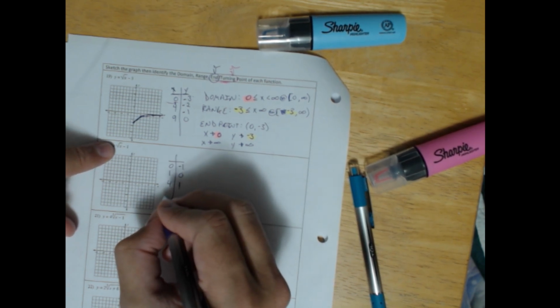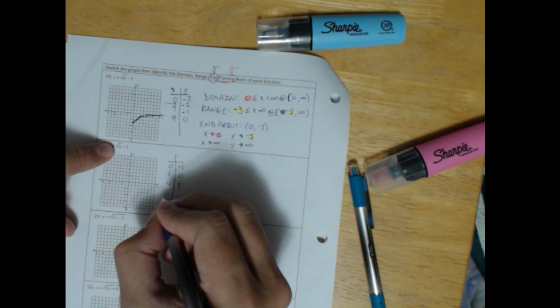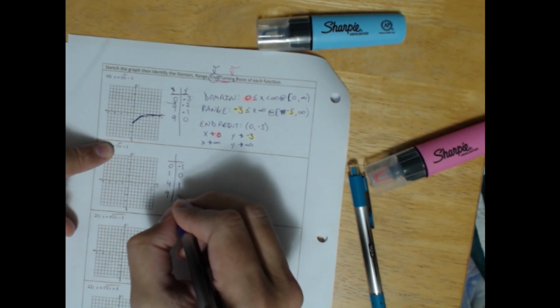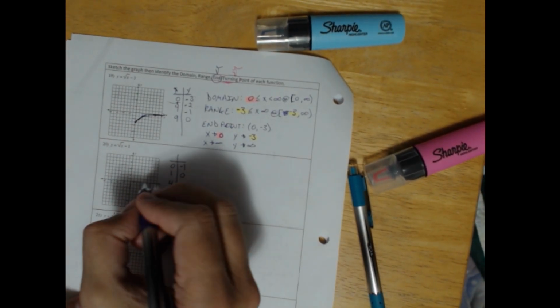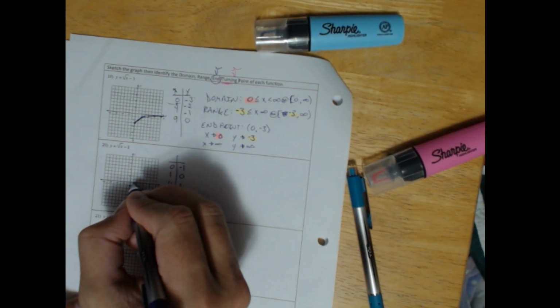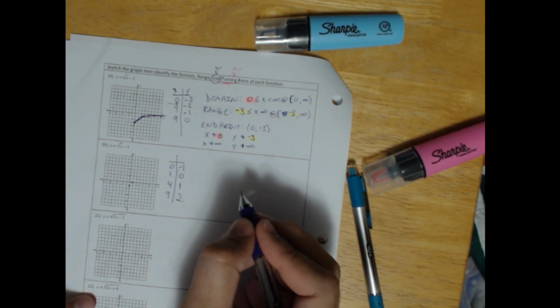And so through... the next perfect square is 9. And the square root of 9 minus 1 is 2. So we'll plot these real quick. 0, -1 is right there. 1, 0, right there.